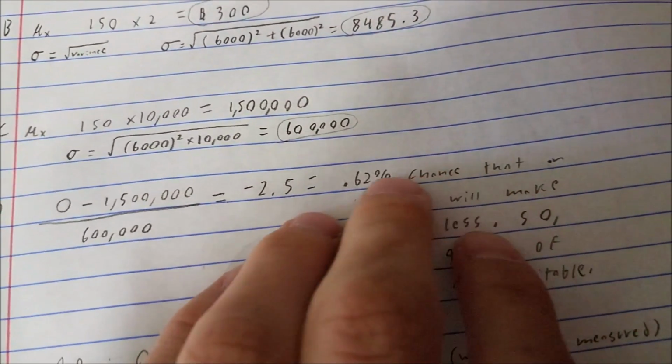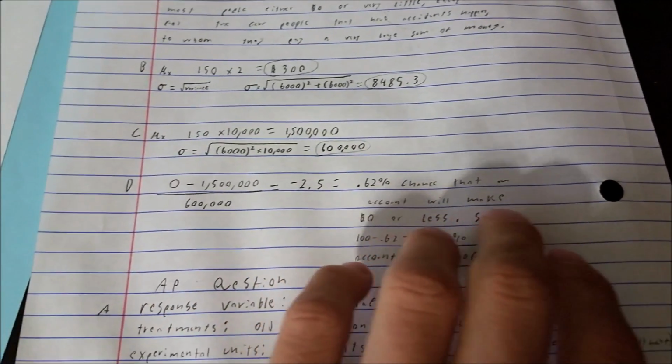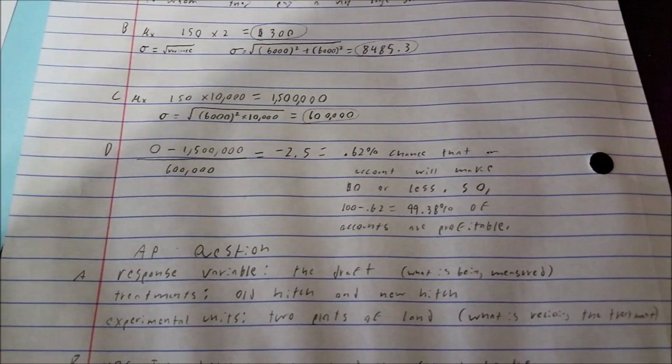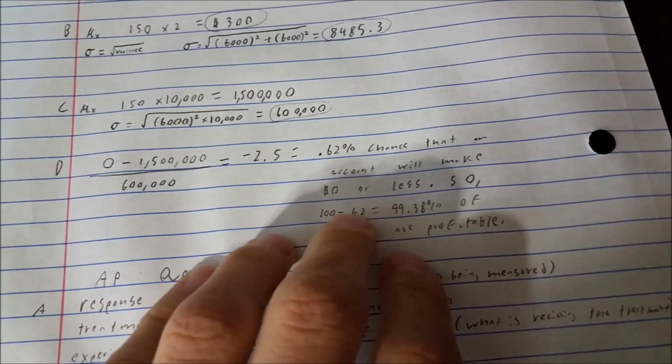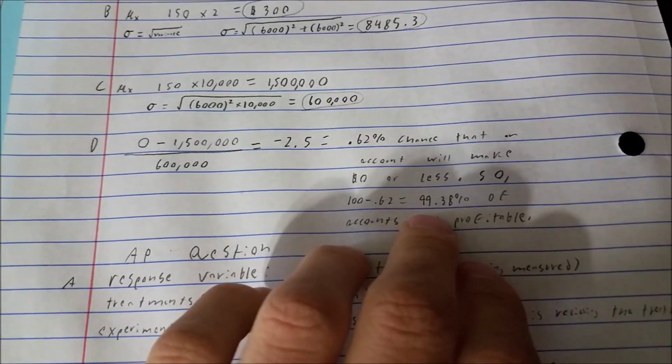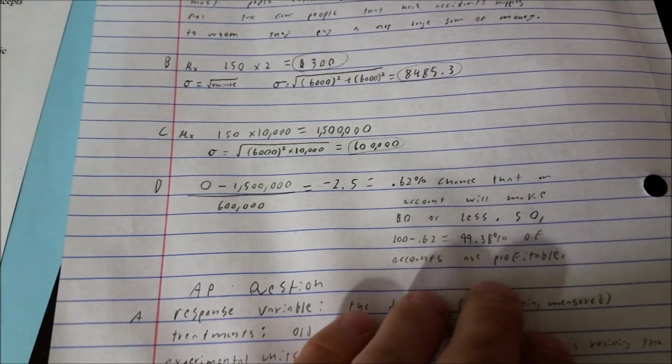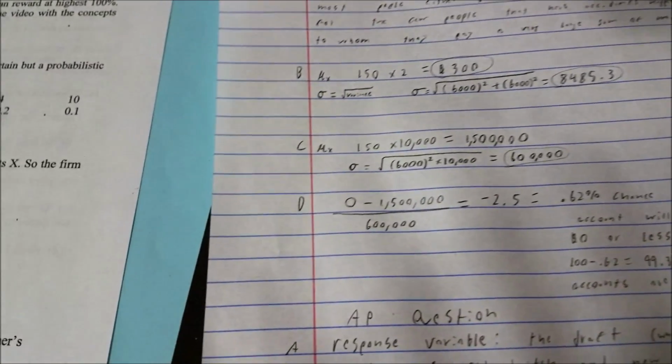Multiply that by 100, that's 0.62%. So that's the chance that the insurance company will not profit off of an account. So if we take 100 minus 0.62, that means 99.38% of the accounts are going to be profitable for this company. So that's a very high percentage, and this company is very likely to be profitable.